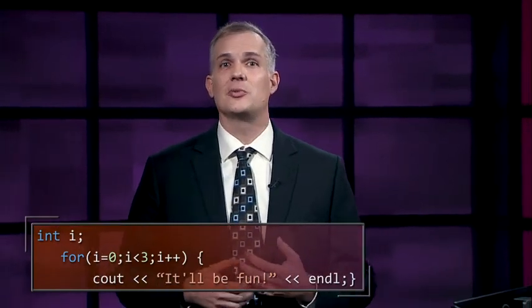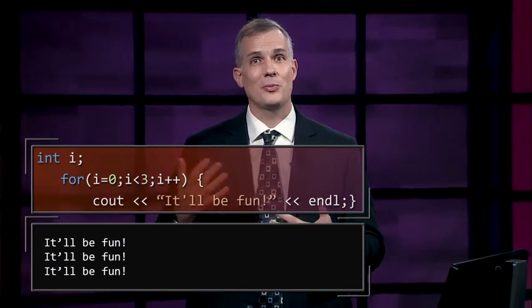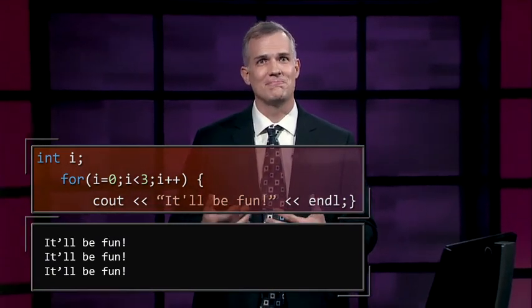In the next lecture, we'll look at how we can have the computer do one of the things that computers do best, being repetitive, as we turn to the subject of loops and iterations. It'll be fun. See you there.